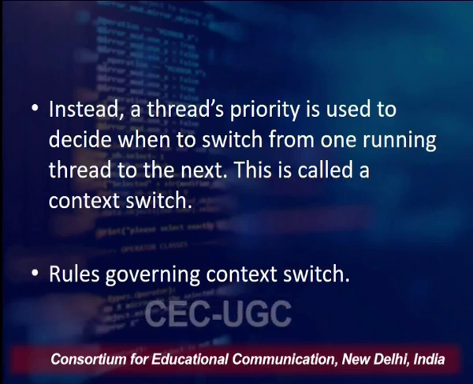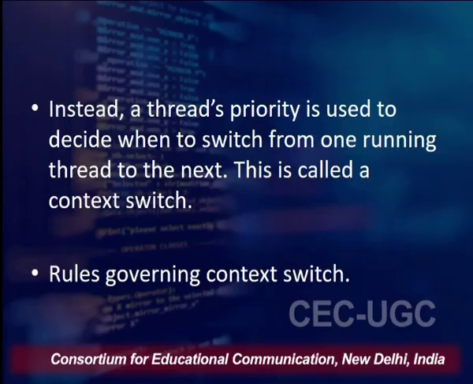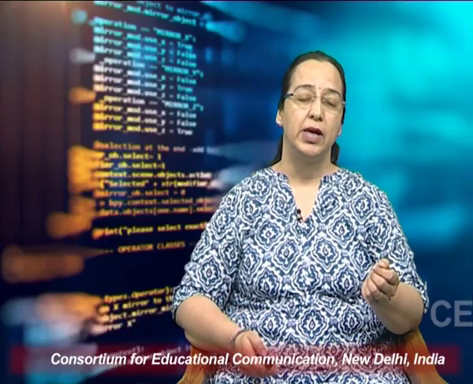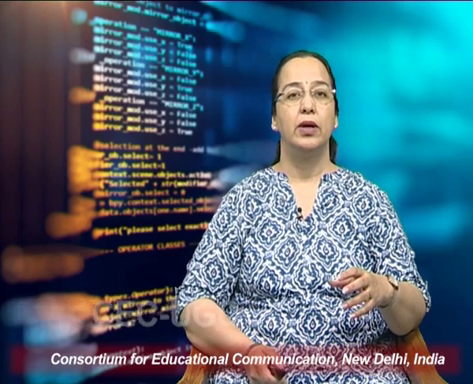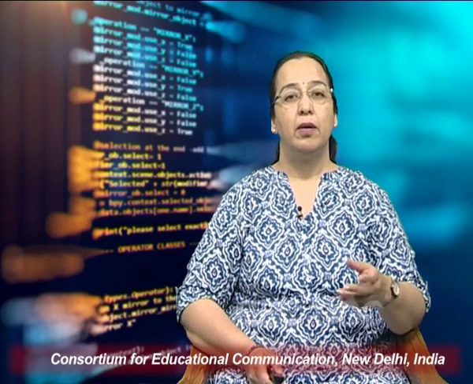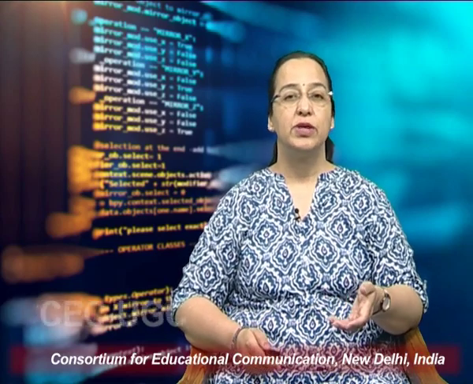Now, what could be the rules which govern the context switch? That means, how is the thread scheduler going to take a decision about changing the states of these threads, or how is this context switch going to happen?